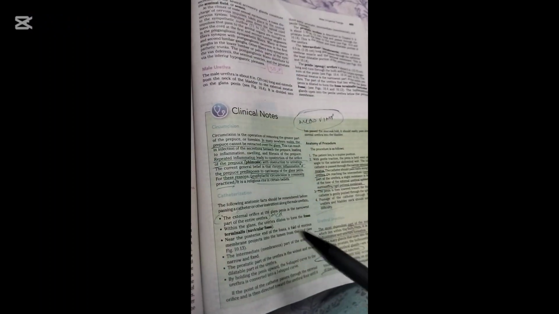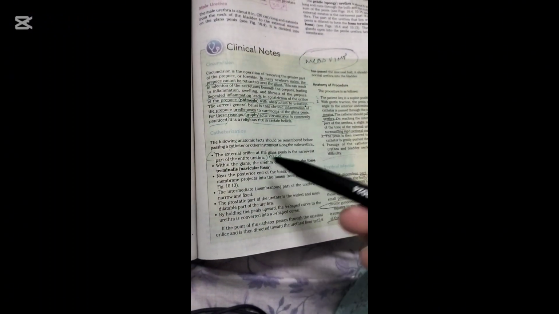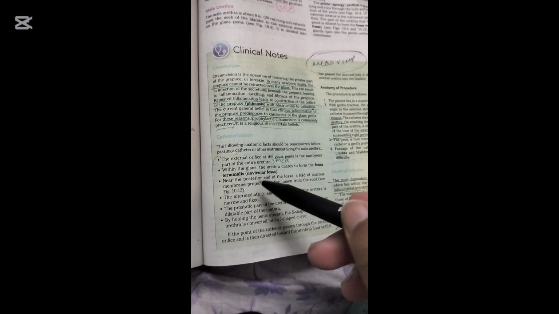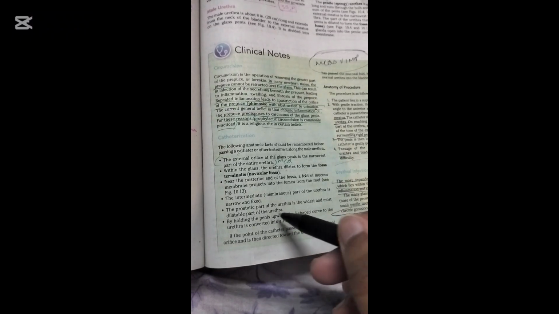Now let's talk about catheterization. The external orifice at the glans penis is the narrowest part of the entire urethra. Within the glans penis, the urethra is going to dilate to form the fossa terminalis or the navicular fossa. Near the posterior end of the fossa navicularis, a fold of mucous membrane is going to project into the lumen from the roof. The intermediate or membranous part of the urethra is the narrow and fixed part. The prostatic part of the urethra is the widest and most dilatable part of the urethra.